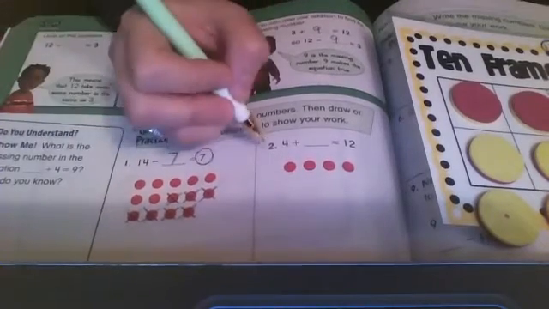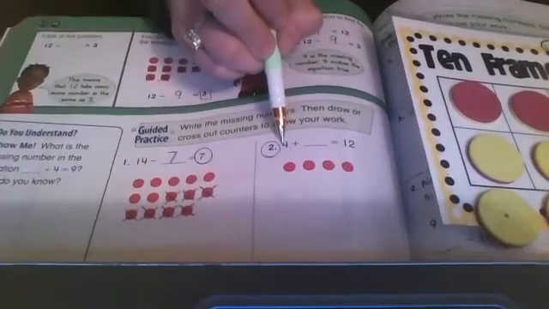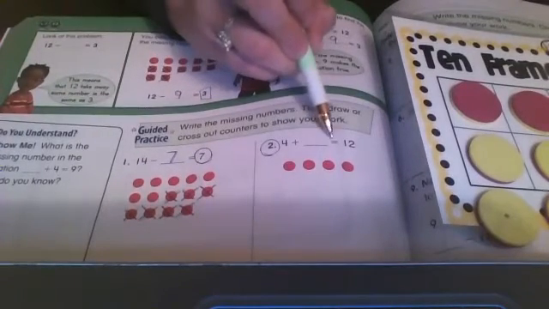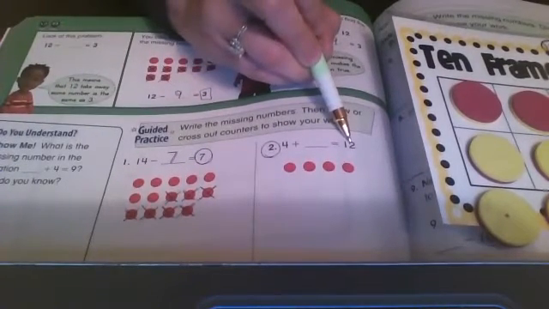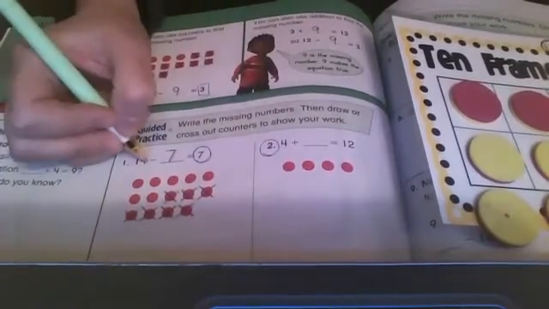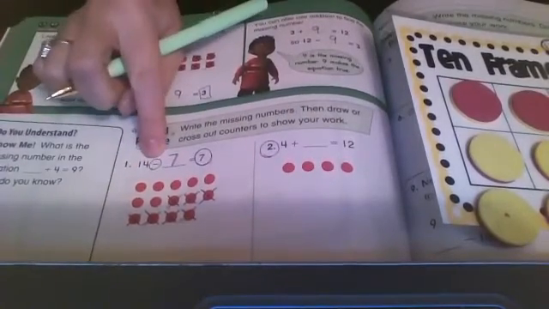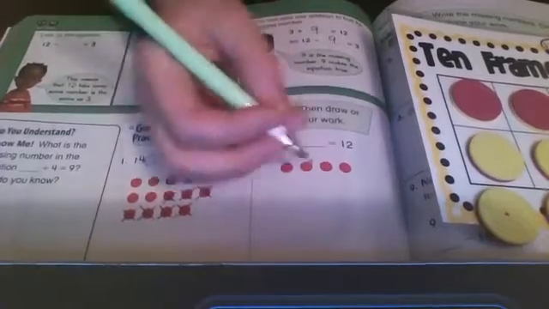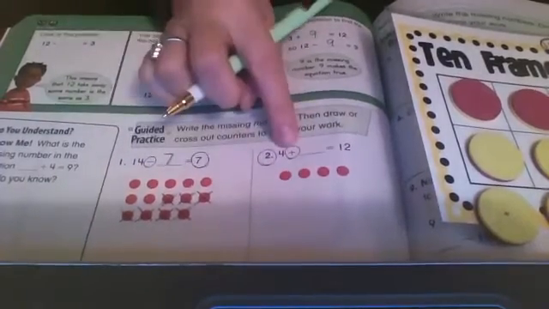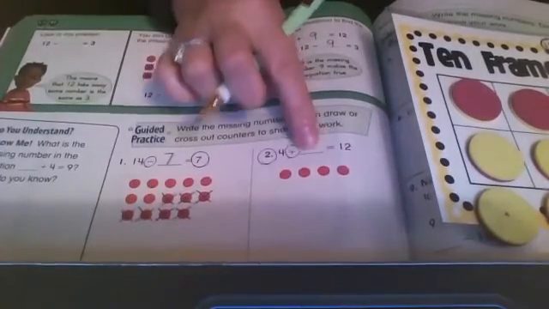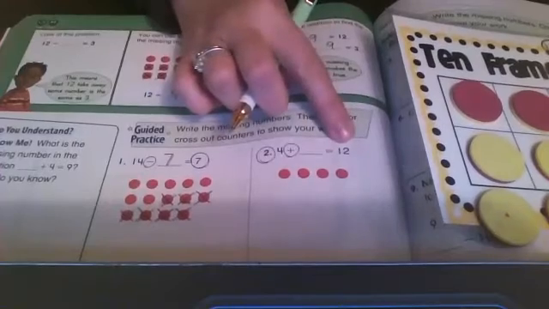All right, let's go ahead and take a look at number 2. 4 plus something equals 12. Okay, now notice my operation has changed. In my first equation, it was subtraction. In my next equation, they're asking me to add. So I have to add another addend in order to make 12.